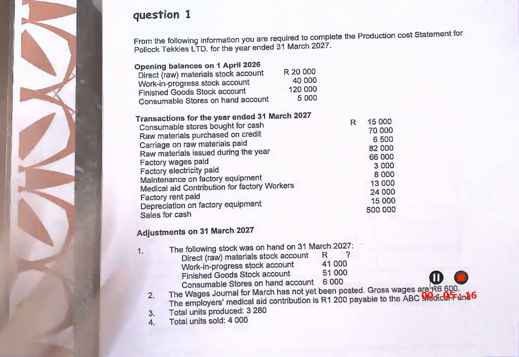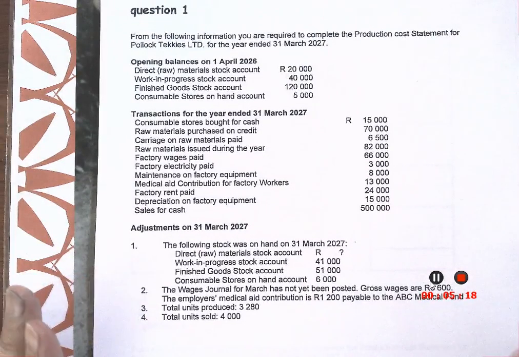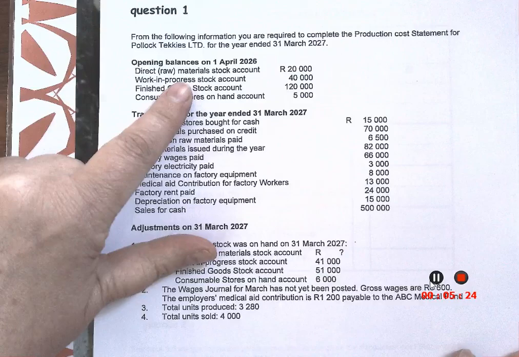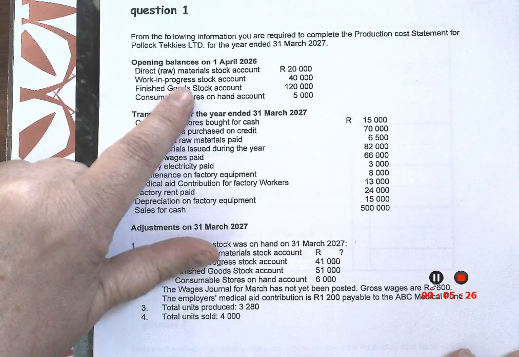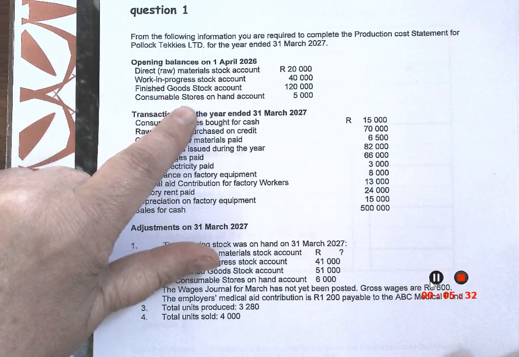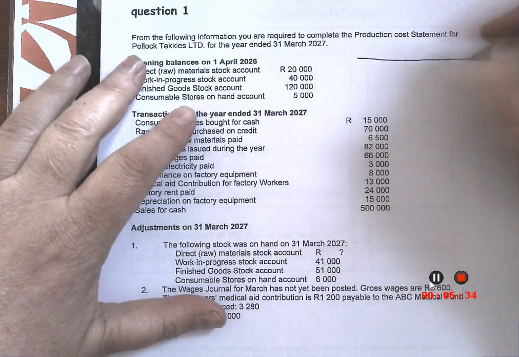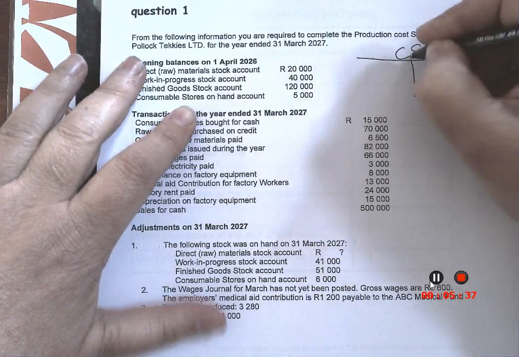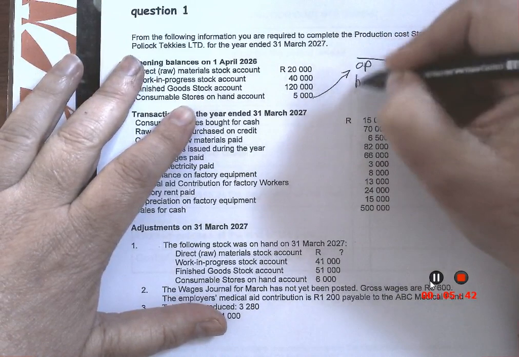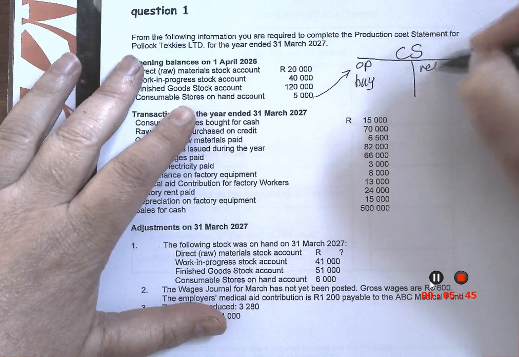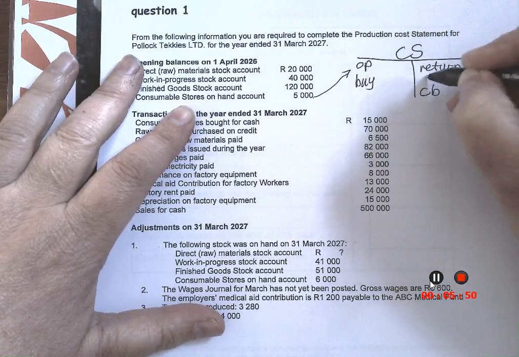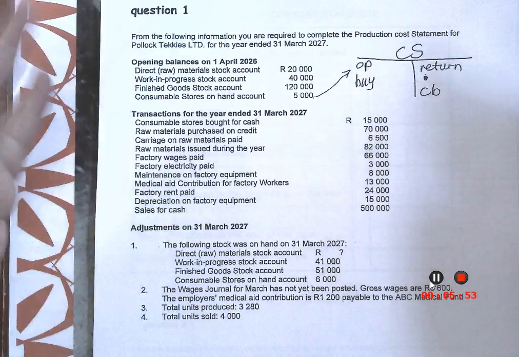So let's start. First thing you'll see is they give me opening balances on the 1st of April for direct material, work in progress, finished goods, and consumable stores on hand. When you do consumable stores, you have an opening balance, then whatever you buy, whatever you return, and you have a closing balance. And that is what you usually close to profit and loss.